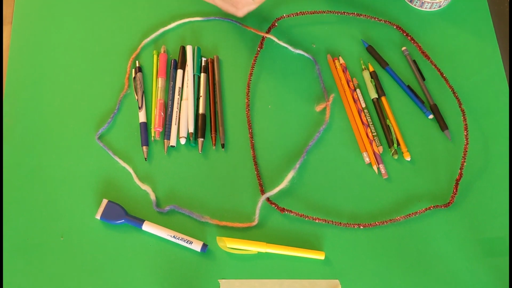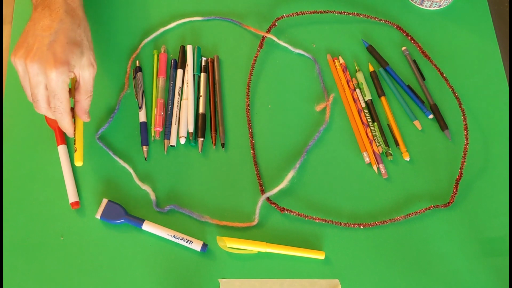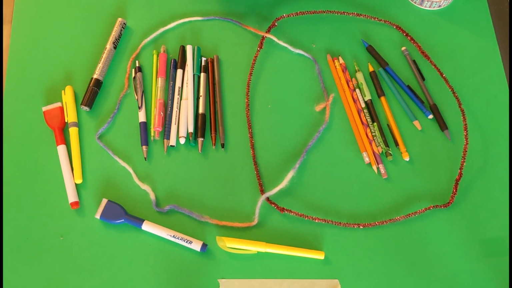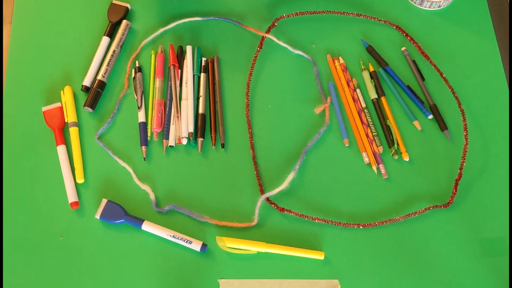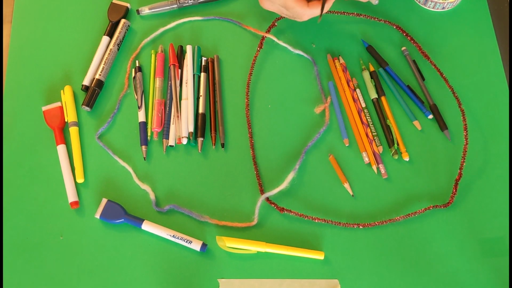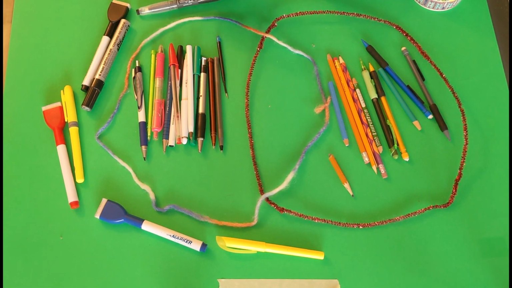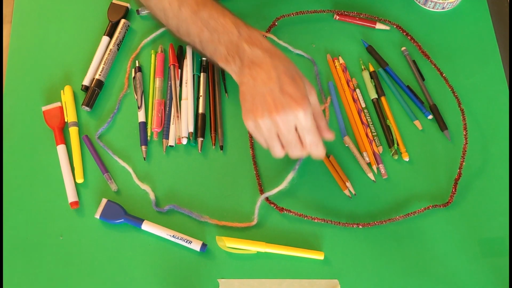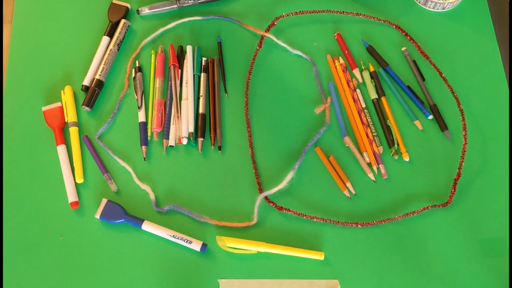Pencil, pen. Pencil crayon is a pencil. Marker goes on the outside. Marker, marker, pencil, even though it's broken. Pen, marker, marker. Last few little ones. Pencil, pen. Where does it, oh, is that a pen? It's a pen insert. I'll still call it a pen. Marker, pencil, pencil, pencil. So, there's nothing in the middle.